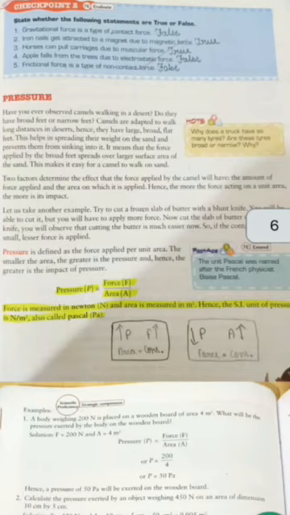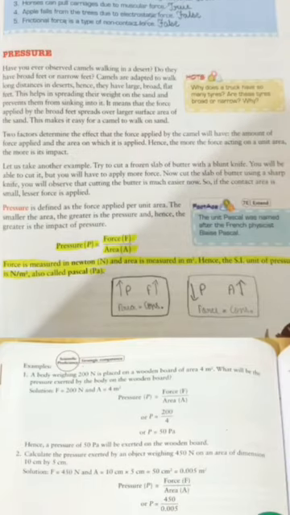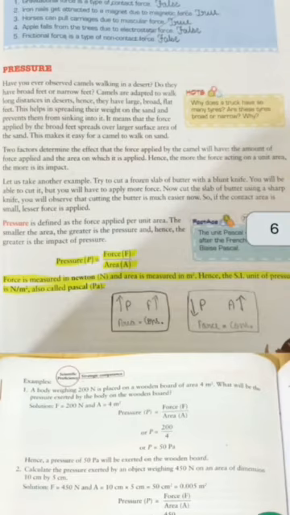So here the beauty is that pressure and force are directly proportional to each other, and pressure and area are inversely proportional to each other. That means if you increase the force, there will be an increase in the pressure, and when you decrease the area, there will be an increase in the pressure. In certain cases you have to understand this, right?